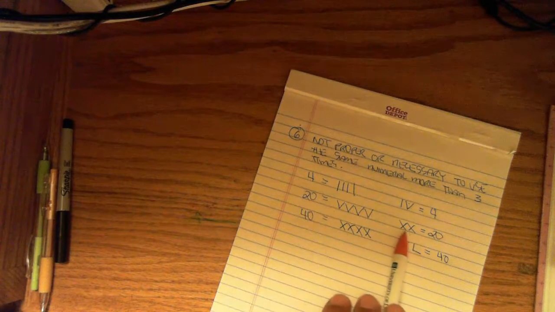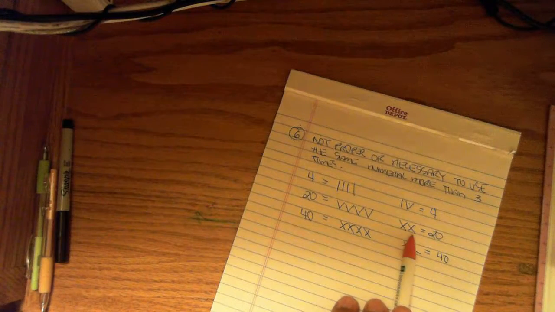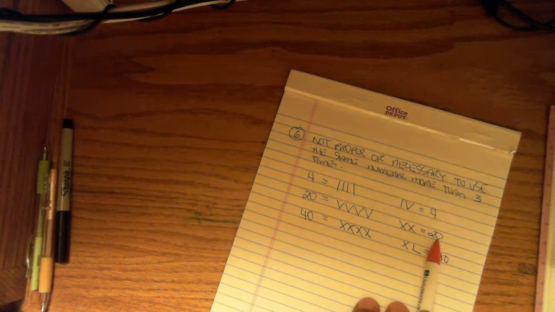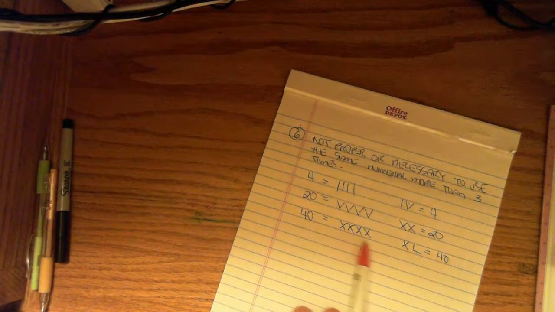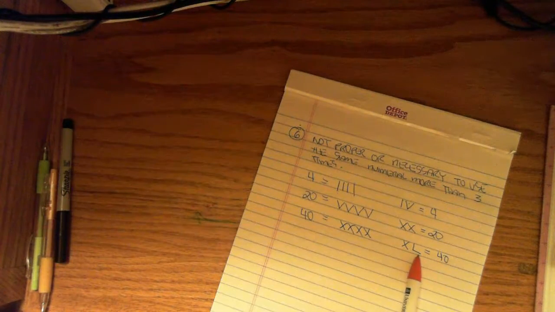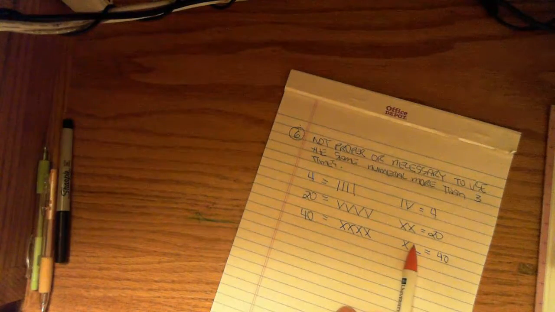For 20, because you can repeat a numeral up to 3 times, you would just write the 2 10s, that's the same thing as 20, and it's proper. This is not proper. But what you would do is use 50 minus 10, and that's the same thing as 40, and it's proper.